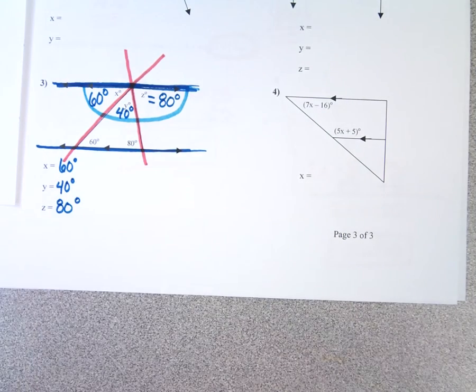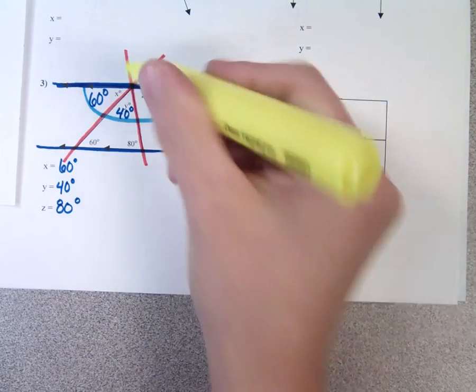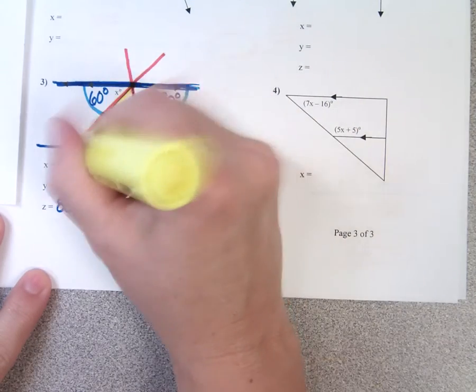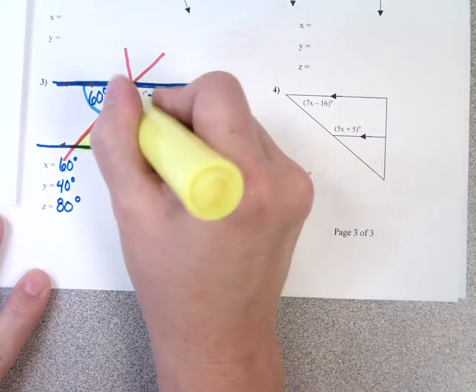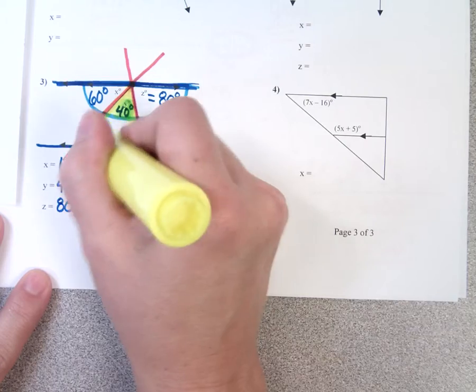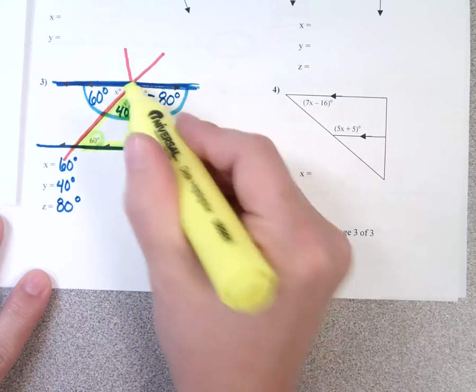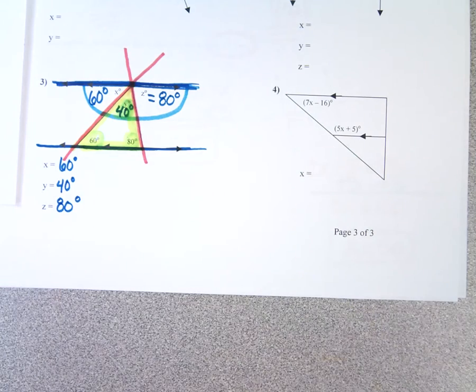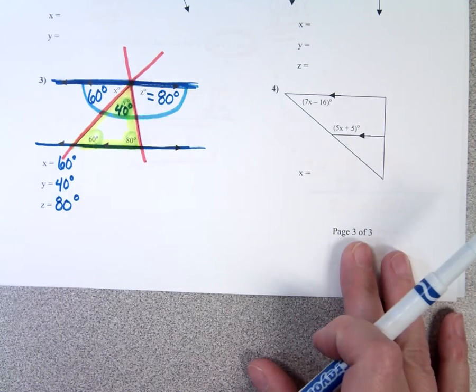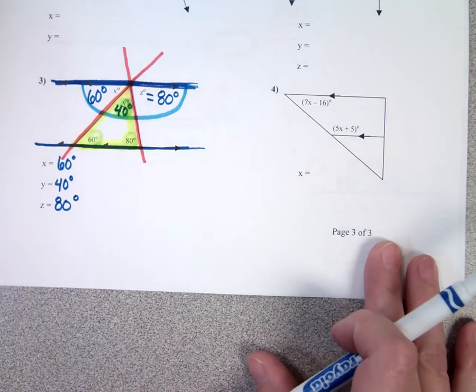The other way I can figure out what Y is, knowing that when you have a triangle, your 3 angles inside of a triangle add to be 180 degrees. So these 3 angles would have to add to be 180 if they're in a triangle. And do those 3 angles all add to be 180? They sure do.